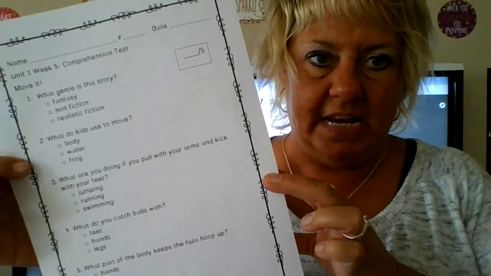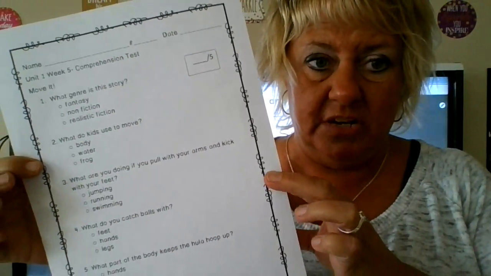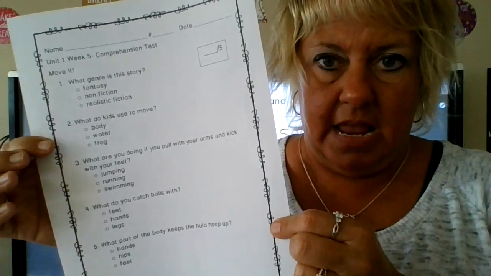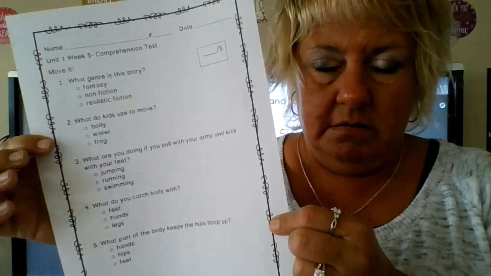Your parents can read it to you, and they can read you the choices, but they cannot help you with it. Okay? Number 1, what genre is this story? Number 2, what do kids use to move?